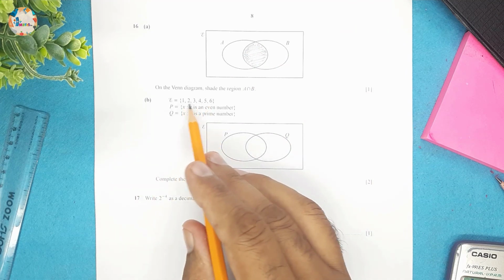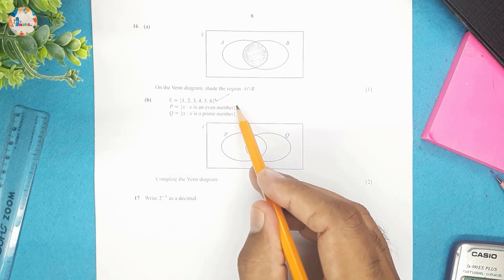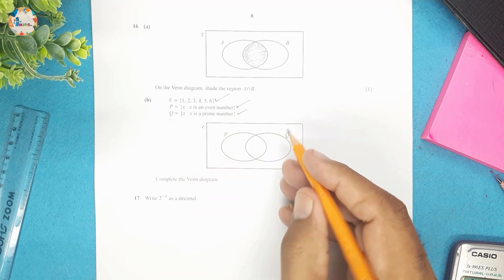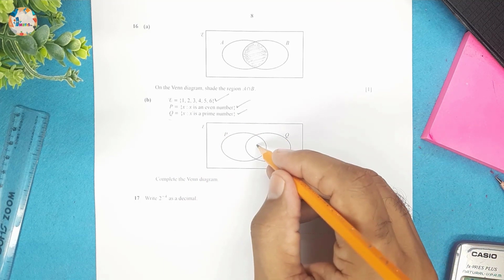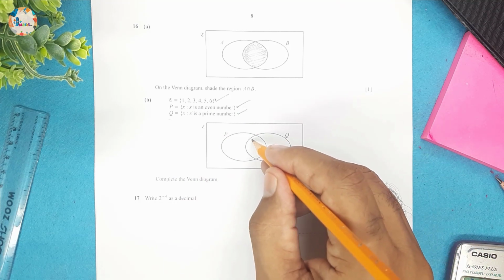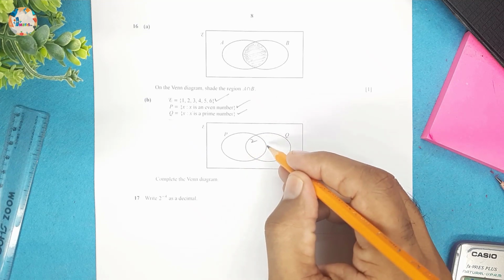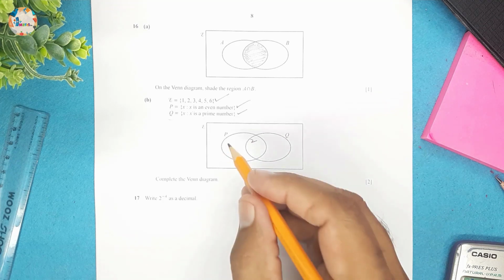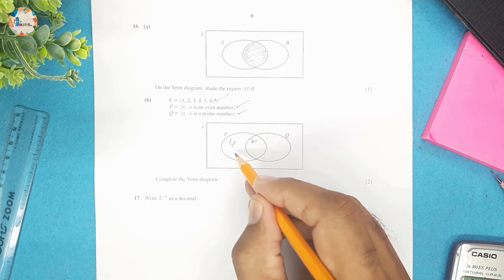For part b, the universal set is 1, 2, 3, 4, 5, 6, P is the set of even numbers and Q is the set of prime numbers. So what are the prime numbers? Prime even numbers we will write in the overlap. The prime even number is, for example, 2, and that's all. Only 2 will be over here. P is basically the even numbers, so the remaining even numbers are 4 and 6.